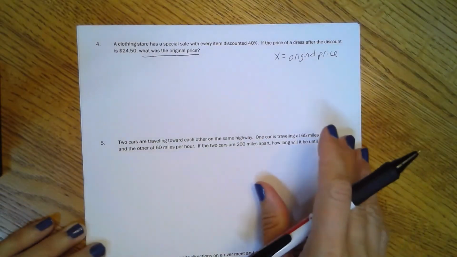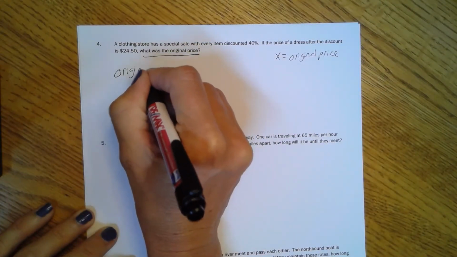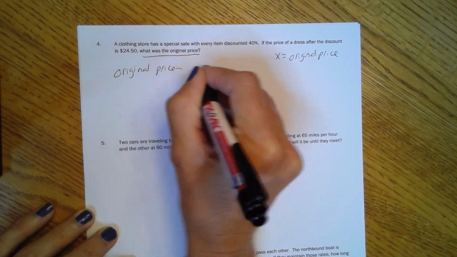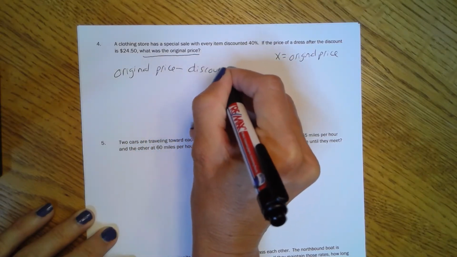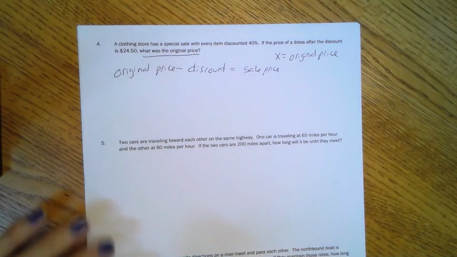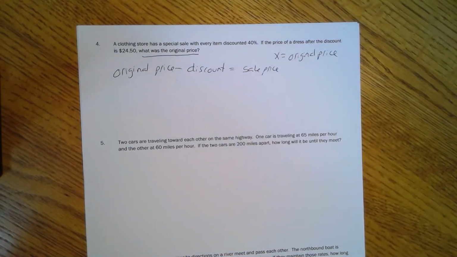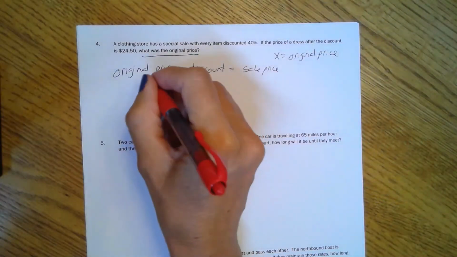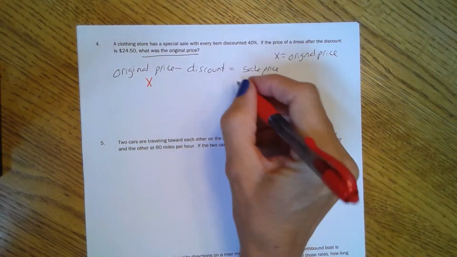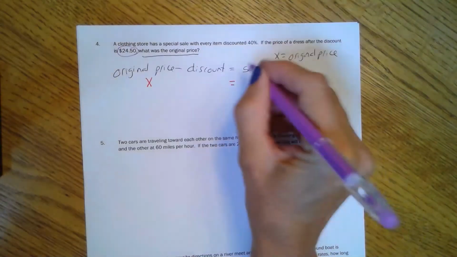So now we don't know the original price. So the formula that we should be using says that the original price minus a discount should equal the sale price. And this is how it works all the time. The original price minus the discount equals the sale price. We don't know the original price, so we're going to call it X. So that's my X. We don't really know the discount quite yet, but we do know the sale price. They said the sale price was $24.50.